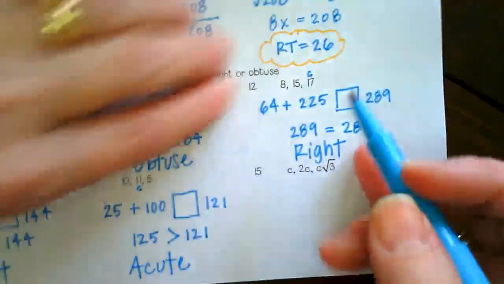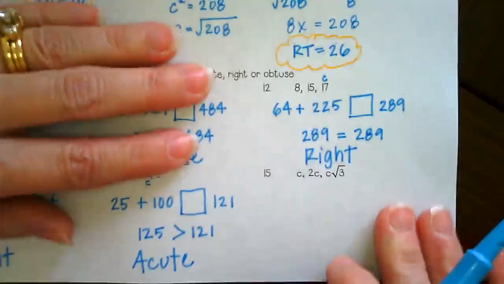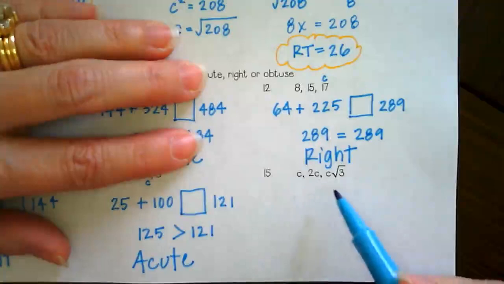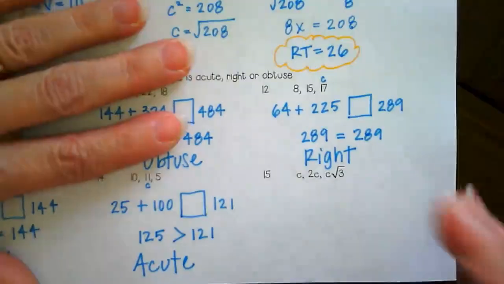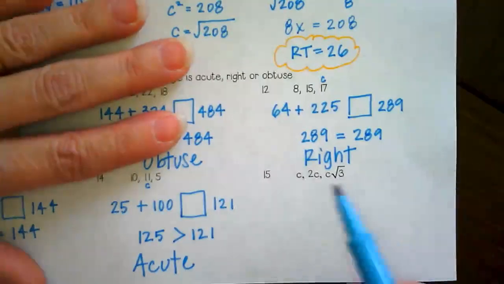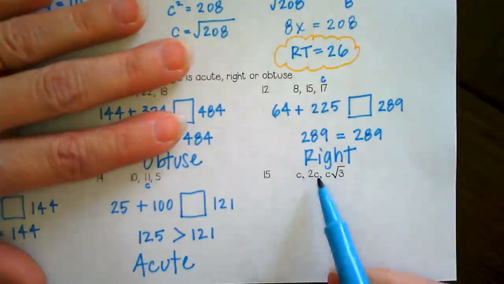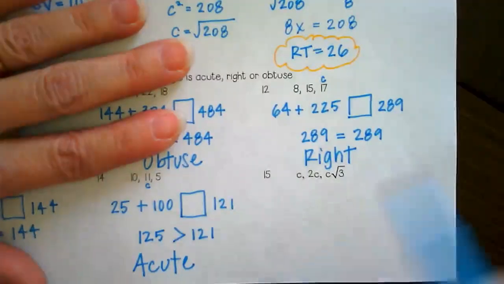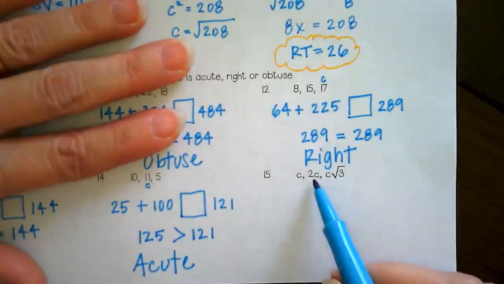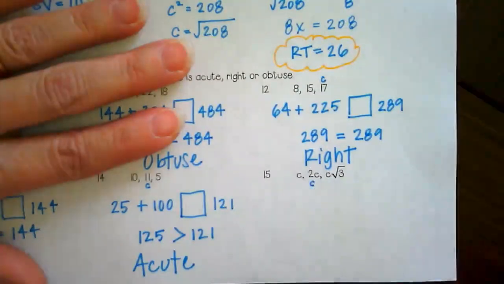Now I'm going to come to 15. 15 doesn't have any numbers in it, so we're just going to have to think about what if we put numbers in it. Let's say we put a 1 in place of c. So this is 1, that's 2, and that's 1 square root of 3. Well, 2 would be the square root of 4, so I know that this is my side C. So 2c is the biggest.